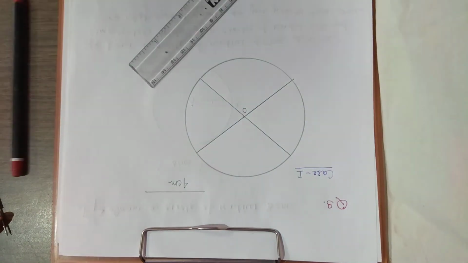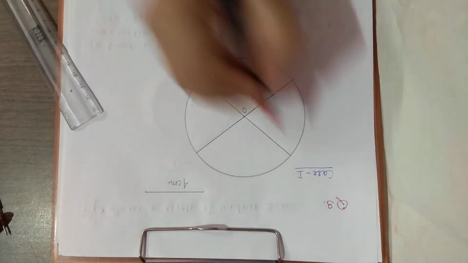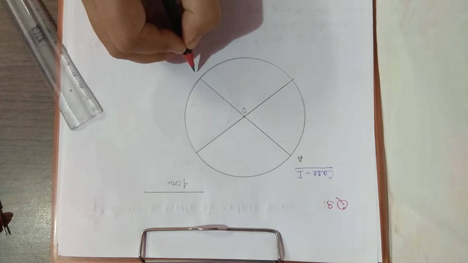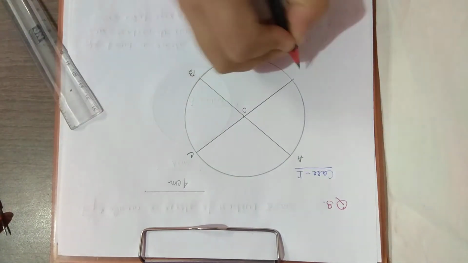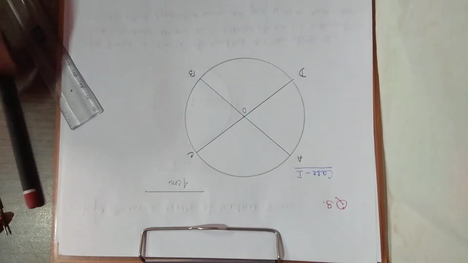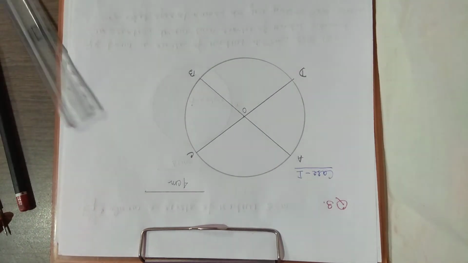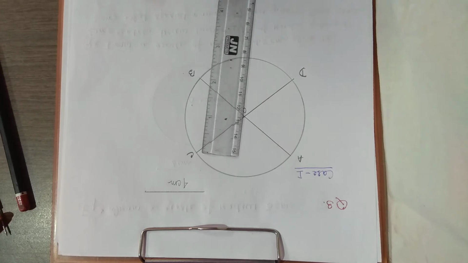I have drawn the diagonals. I have named them A, B, C and D. Now in the next portion it is told you need to join the ends of the diagonals. Be careful, always use pencil while construction. Don't use pen at any point while drawing construction.